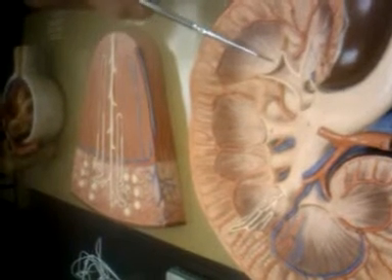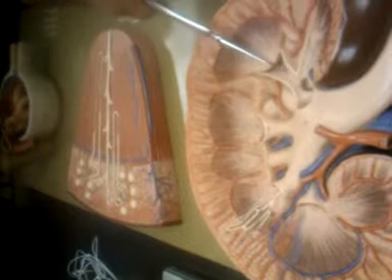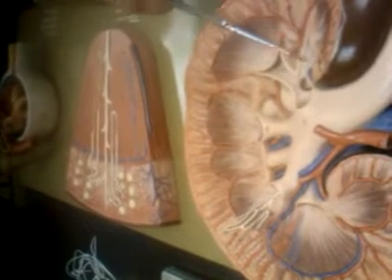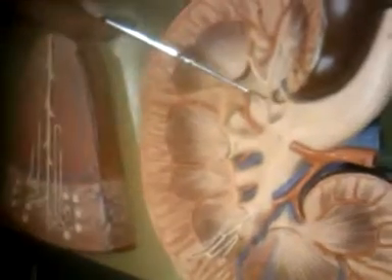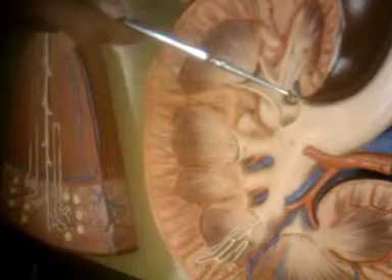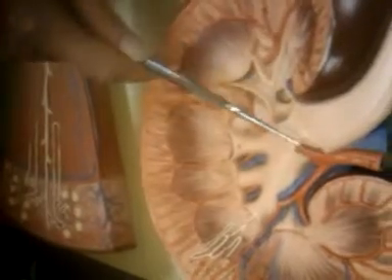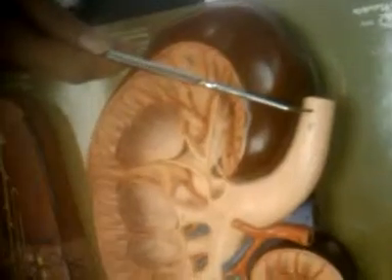then major calyx and minor calyx. So each renal papilla leads into a minor calyx. When more than one minor calyx join together, it's a major calyx. Where all the major calyces join together is the renal pelvis. That's the widest part of the ureter as it leaves the kidney.